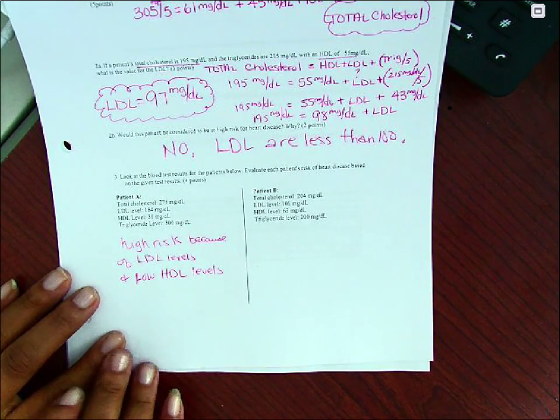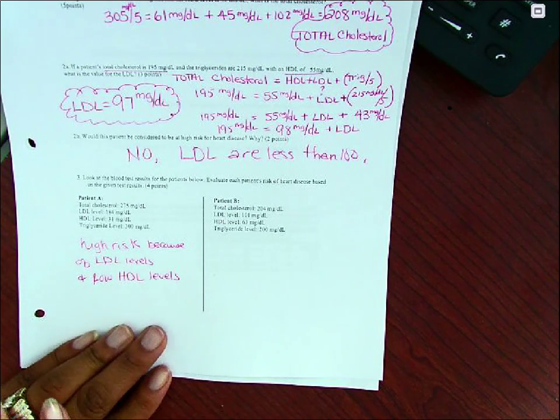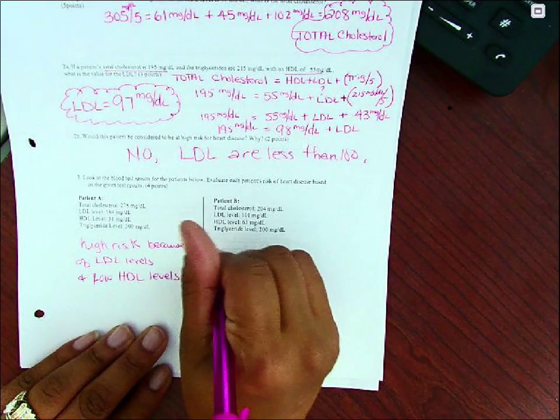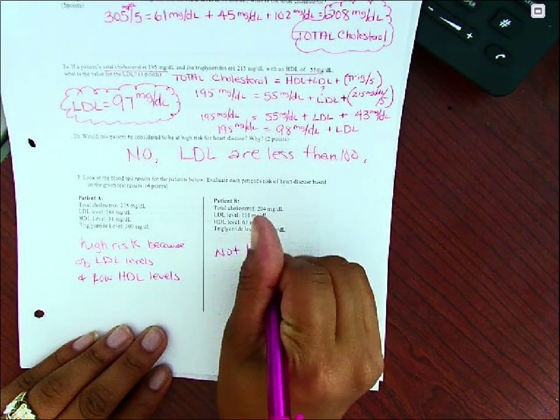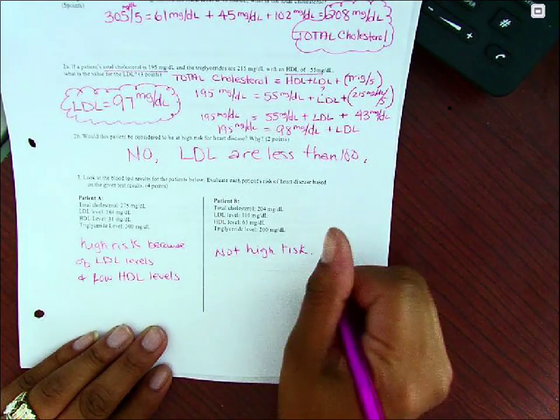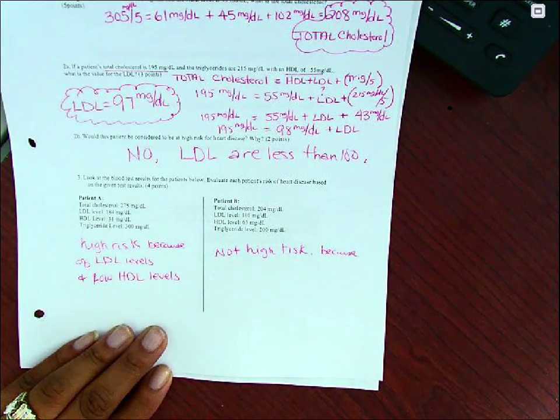Patient B, Dr. Sturtevant. I say no. You say no what? So not high risk. Because why? Low. What's low? No, it's high. It's high. What's high? The numbers. What numbers? You have to be specific. The cholesterol, the LDL, and the HDL. Tell me about it. Be more specific. Because you go back to the page.